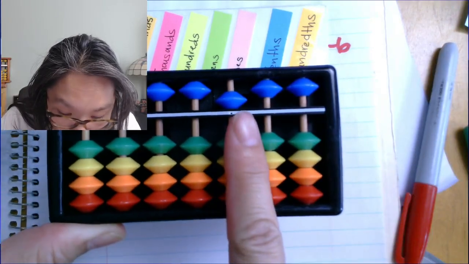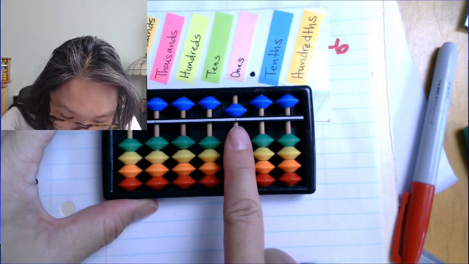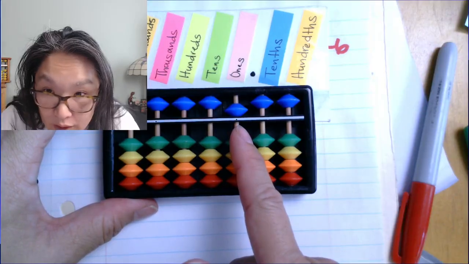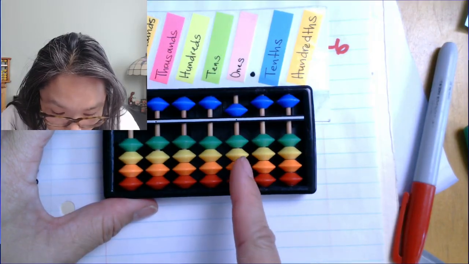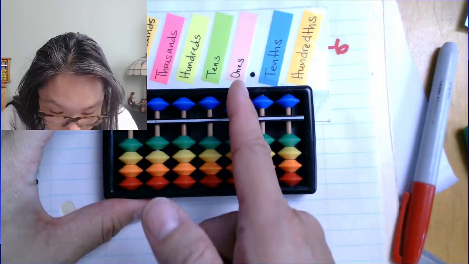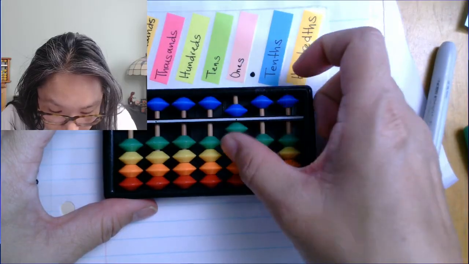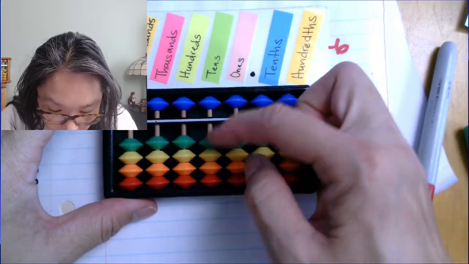This will be my home, right? We only have one home. We have 2 houses, but we have one home. Wherever you are is where your home is, right? So this is my home. My ones is 5, so this is 5. The top bead has a value of 5. So this is 5, 6, 7, 8, 9. And then we have 10.